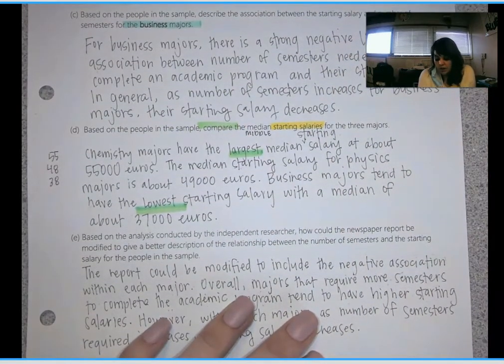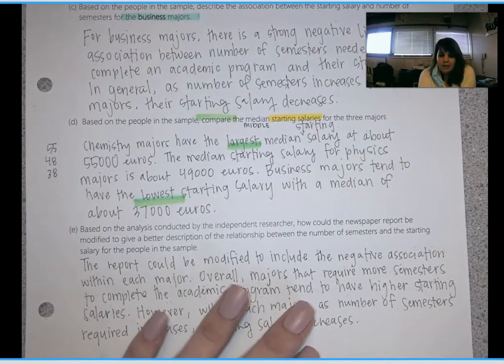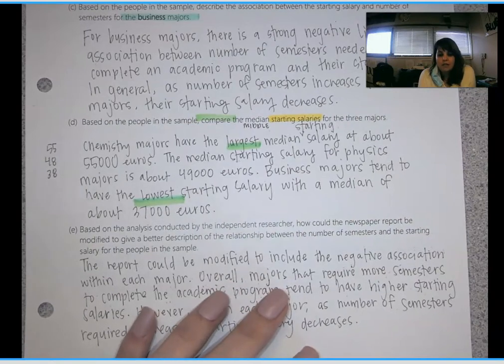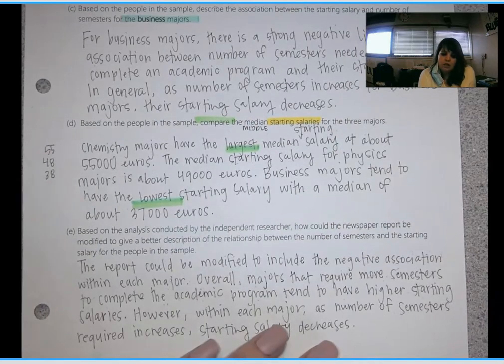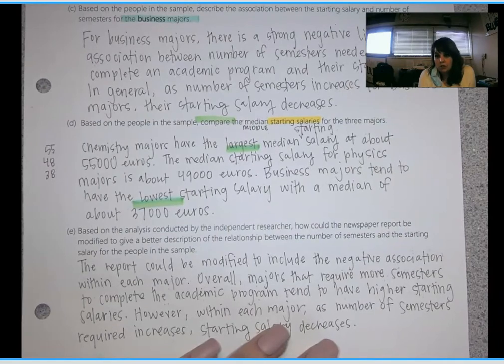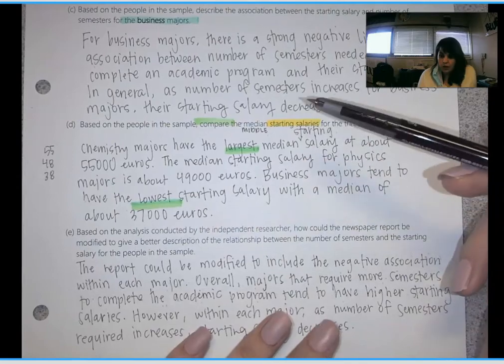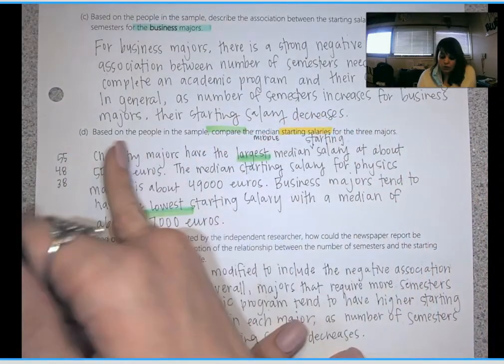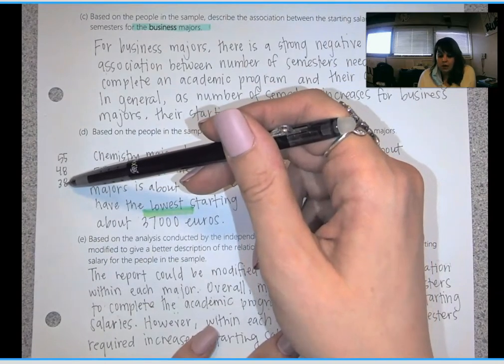Chemistry majors have the largest median starting salary at about 55,000 euros. The median starting salary for physics majors is about 49,000 euros. And business majors tend to have the lowest starting salary with a median of about 37,000 euros. Now, just to let you know what the actual medians were, it was 55, 48, and 38. So I was pretty close.